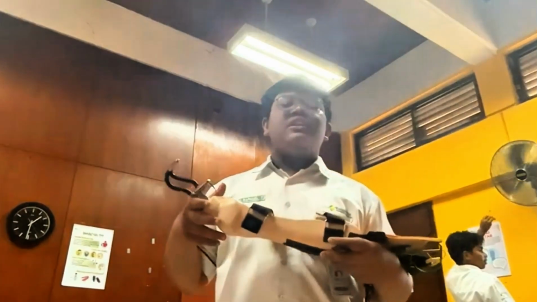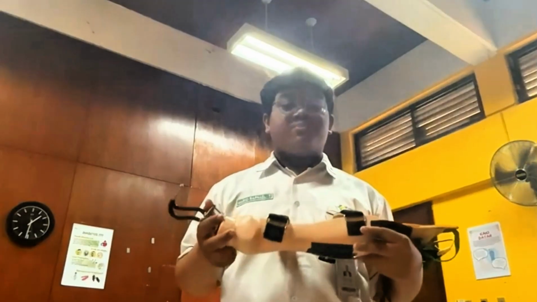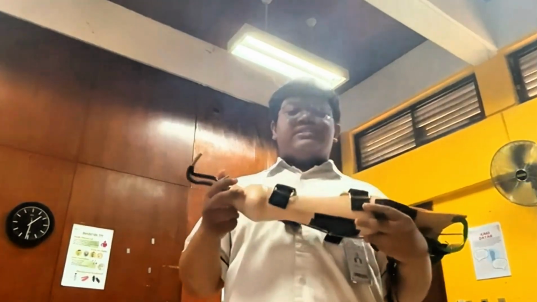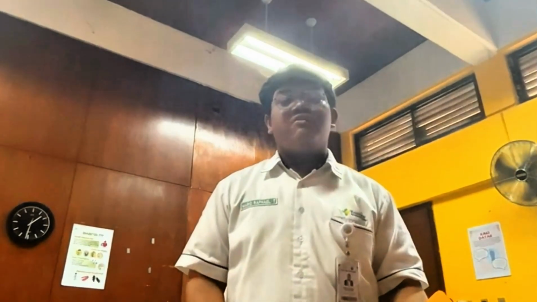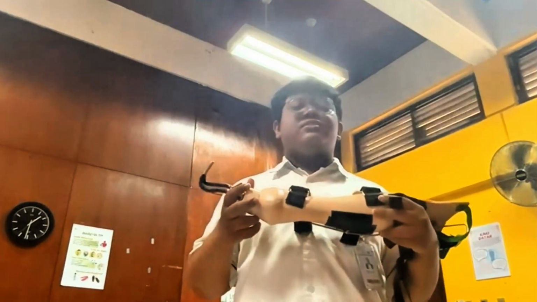So, that is the fabrication and alignment process for upper limb prostheses. By following these steps, we achieve a functional, comfortable, and well-aligned prosthesis for each user.